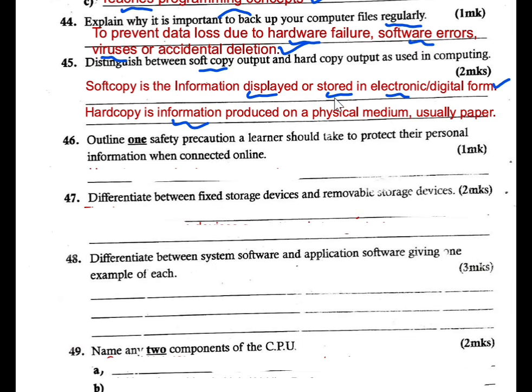So that is the difference between soft copy and hard copy. Soft copy is stored in electronic devices. Hard copy is the one that is printed on a physical medium, usually a paper. So you can give those differences, you get those 2 marks. 46.